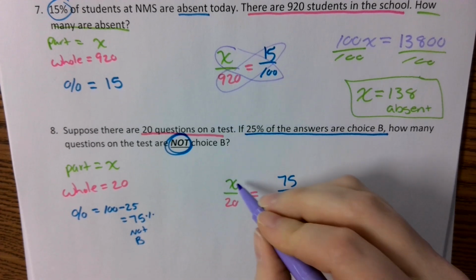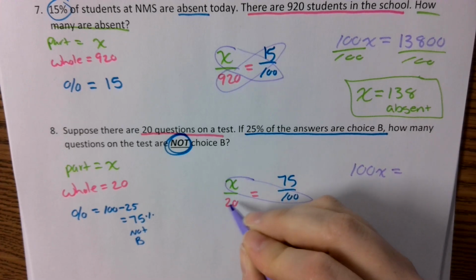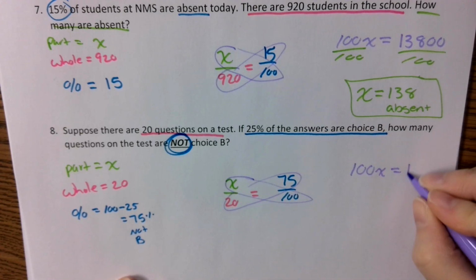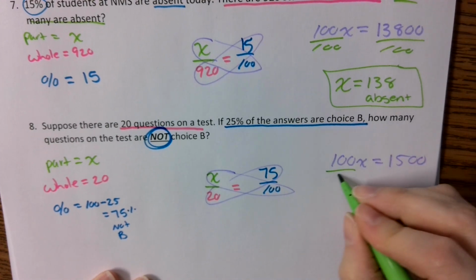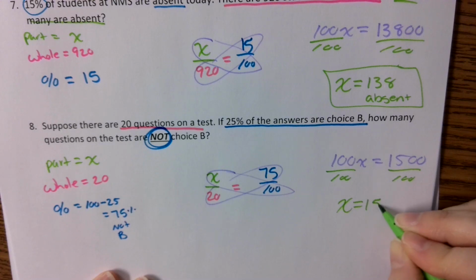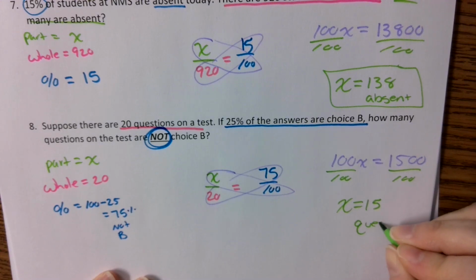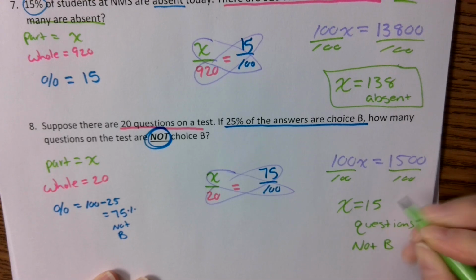Okay, then we can do our cross product. 100 times the x is 100x. 20 times the 75 is 1,500, and then we're just going to divide both sides by 100. We get 15 questions that are not B.